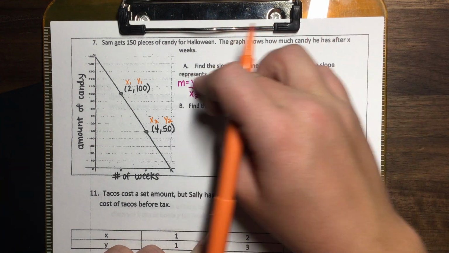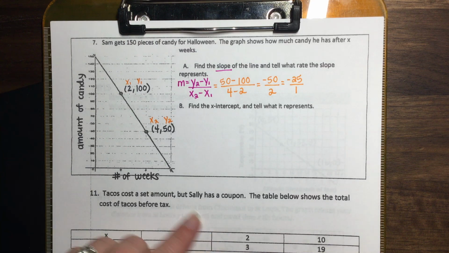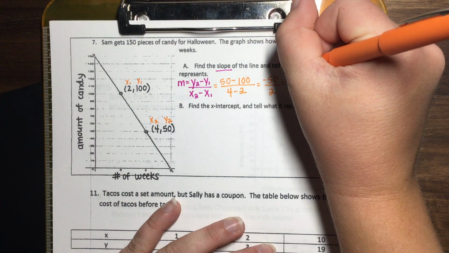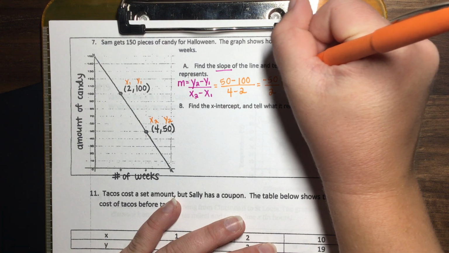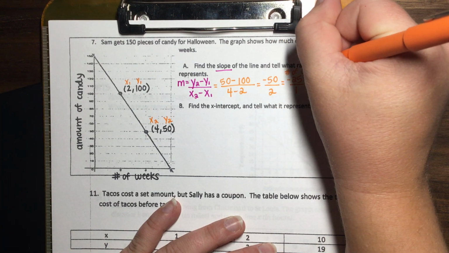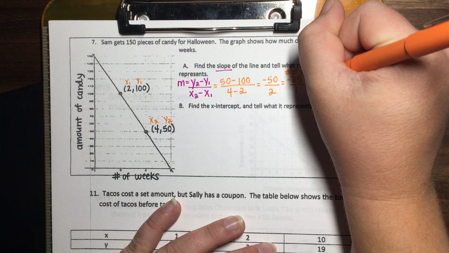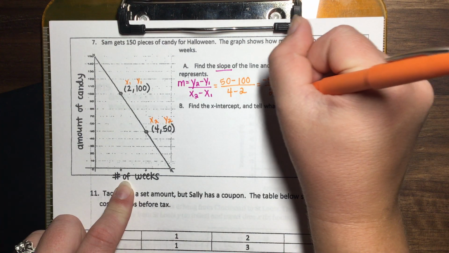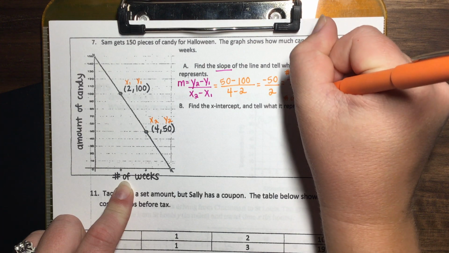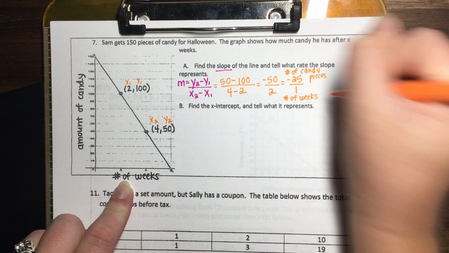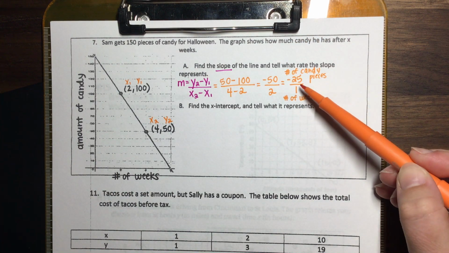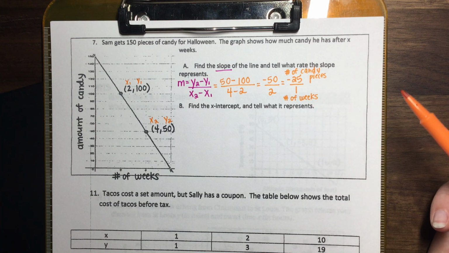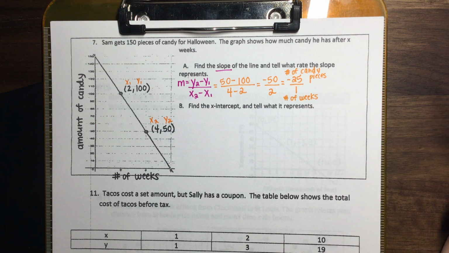My numerator here is represented by the amount of candy, so I've got number of candy pieces. On bottom, it's the number of weeks. So what this tells me is that for every 1 week, he is eating 25 pieces of candy. I see it's negative, so he is eating those.